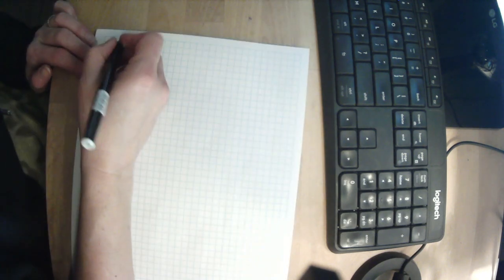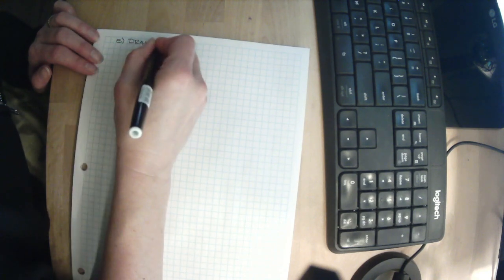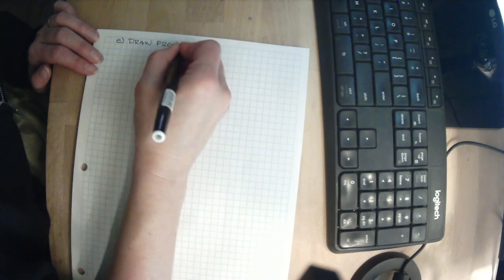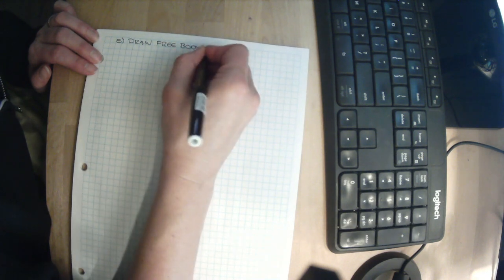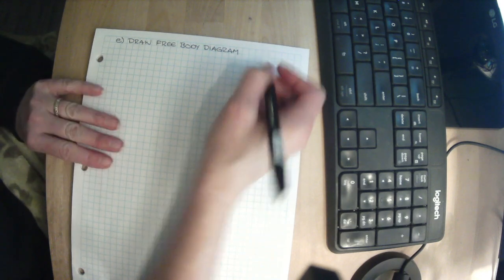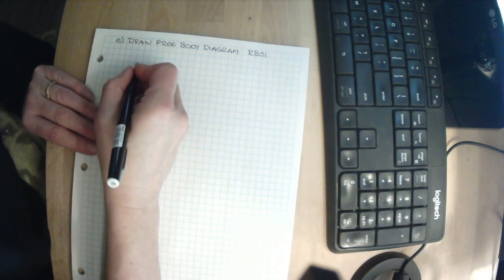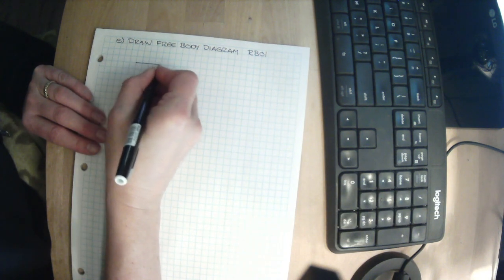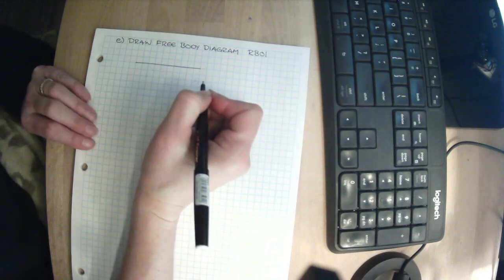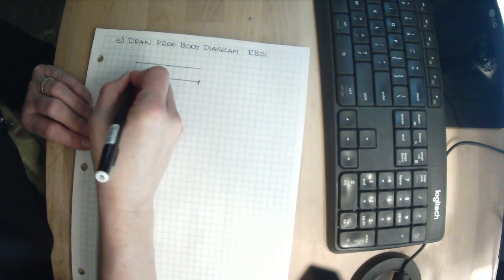Okay, the next thing was E. They want us now to draw the free body diagram. So we want the free body diagram of roof beam 01. Well, first things first, we knew that it was 10 meters. So 2, 3, 4, 5, 2, 3, 4, 5. So this is our beam, and we know that it is 10 meters long.